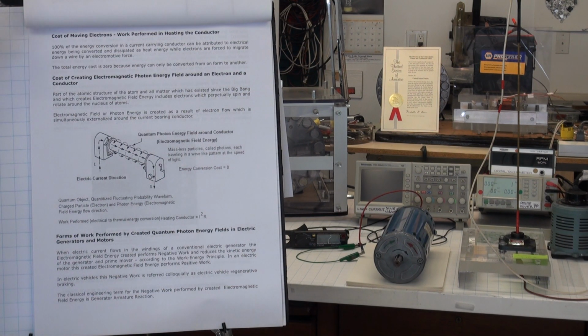The magnetic field that is produced around the wire requires no energy and has been in existence since the Big Bang. Cost of creating electromagnetic photon energy field around an electron in a conductor.